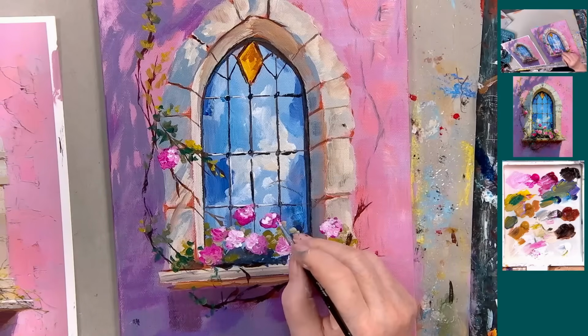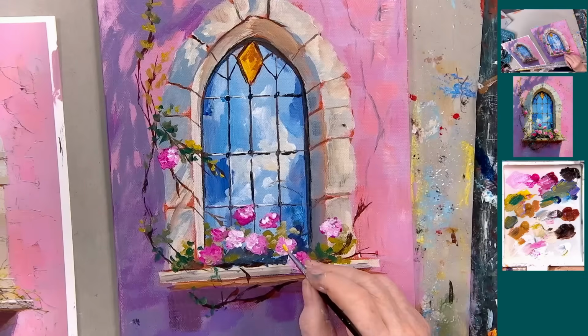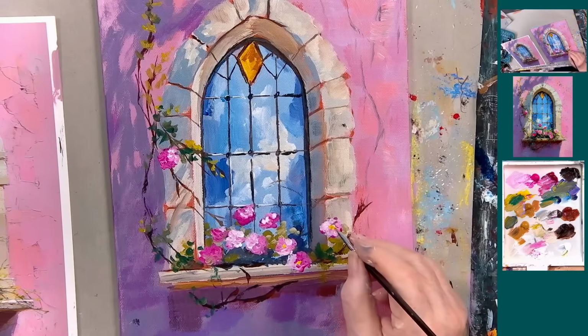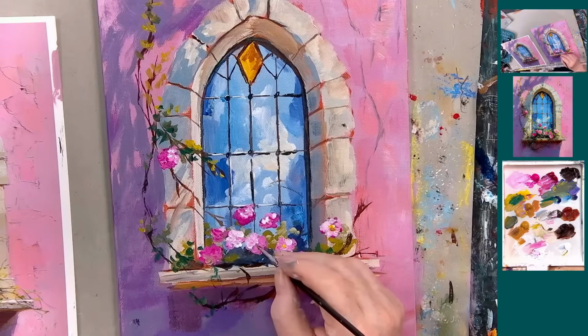So we've got these flowers, and then they've got a yellow center. Maybe raw sienna, maybe better than that. Not quite so bright.